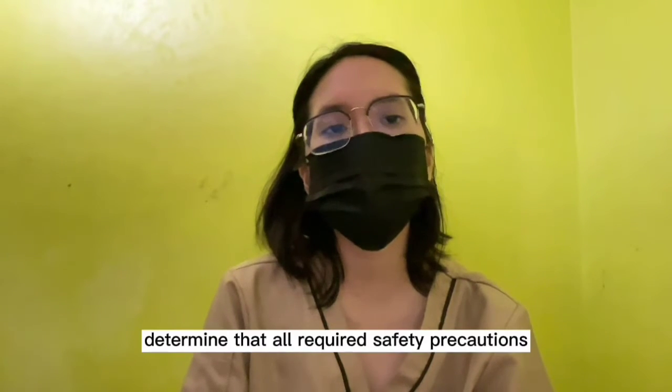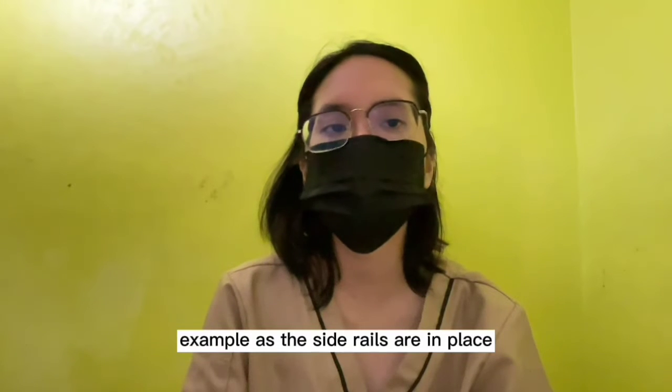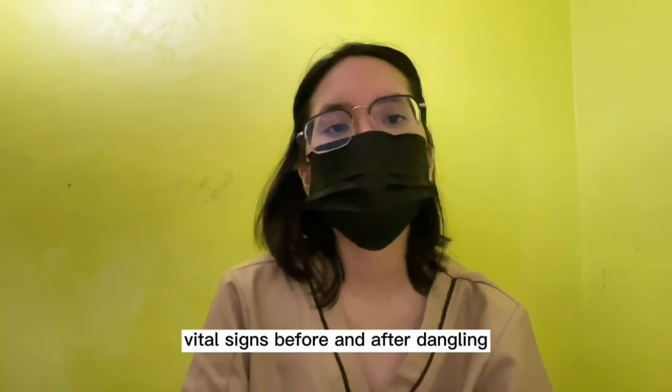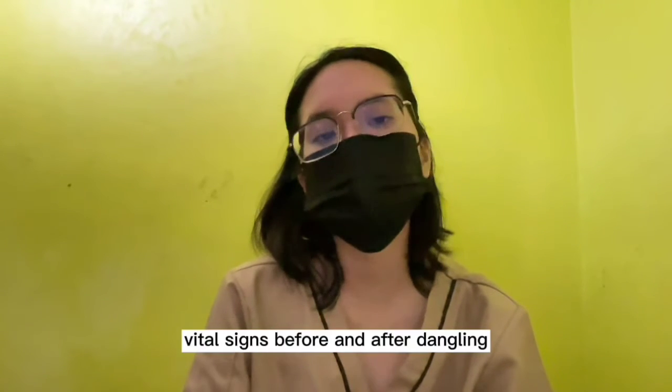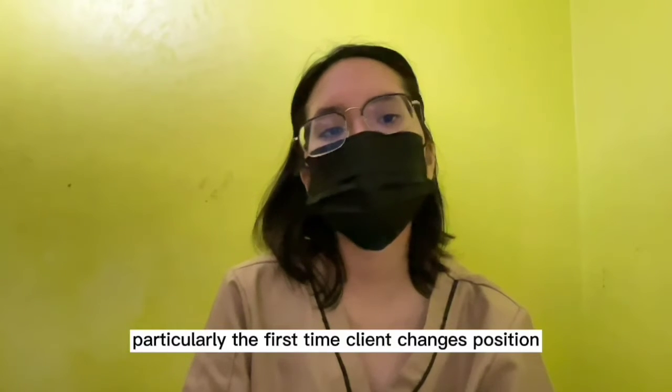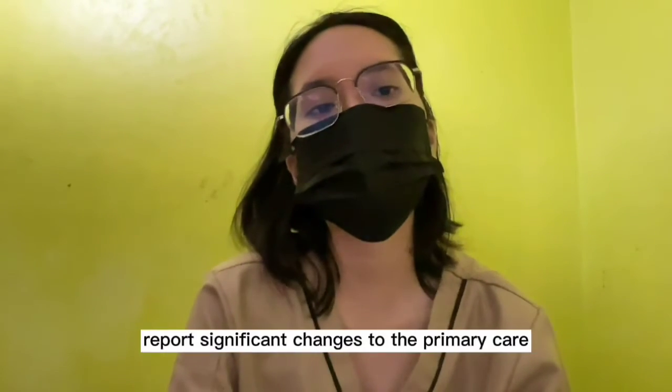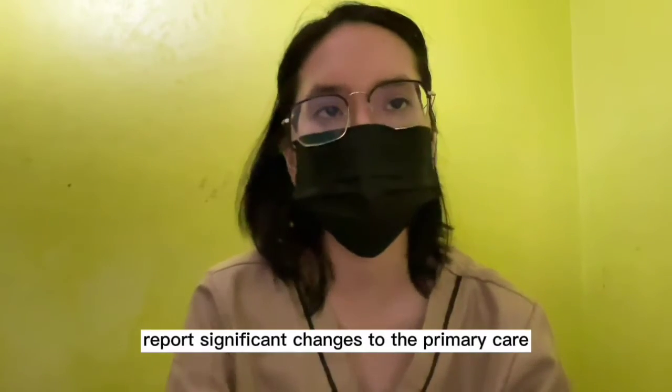Determine that all required safety precautions, for example the side rails, are in place. Determine the client's tolerance of the activity, and check vital signs before and after dangling, particularly the first time the client changes position. Report significant changes to the primary care provider.